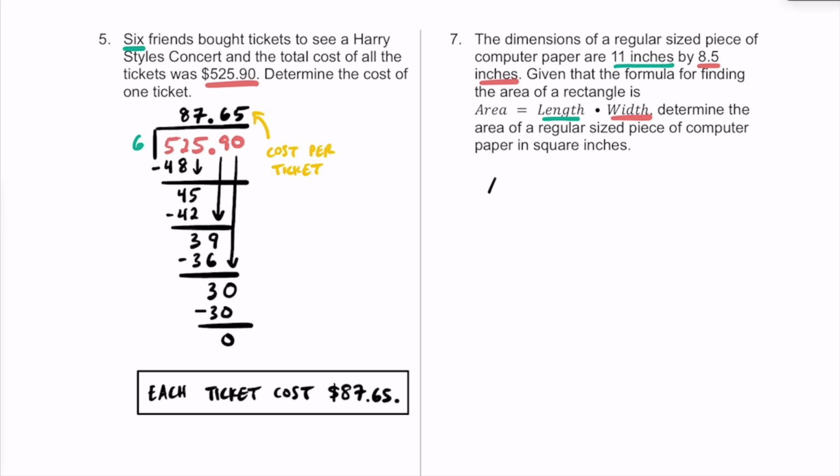The area is going to be equal to, all right, A for area, that's equal to the length, which is 11, multiplied by 8.5. So 8.5 being multiplied by this 11. All right, so let's go ahead and find the area here. We're going to do the multiplication on the side. So we have 11 multiplied by this 8.5.